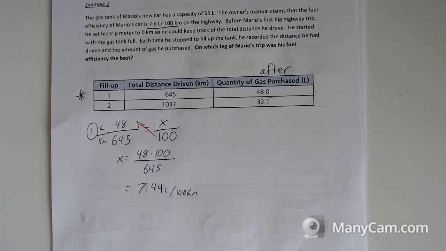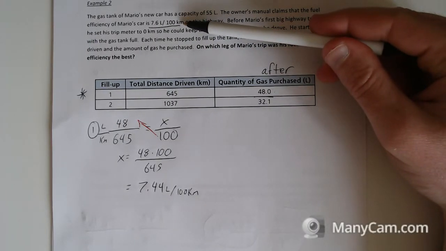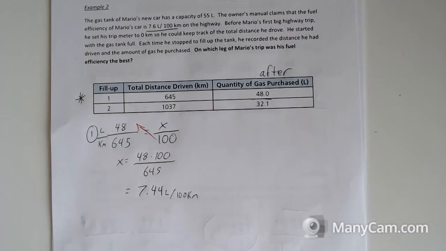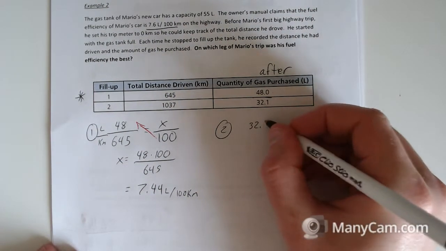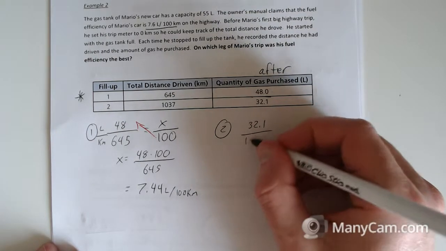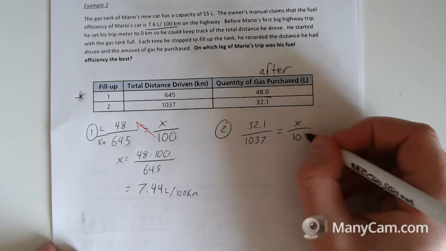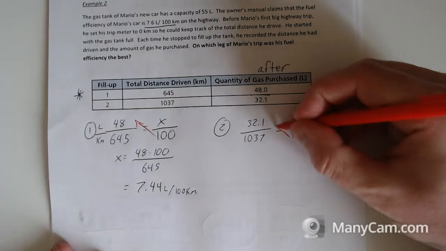That's not bad. So that's a little bit worse. Actually, or is that a little bit better? Yeah, it takes a little bit less gas, so it's a little bit better than what the fuel efficiency was indicated. Now let's try leg number 2. So exact same thing. He used 32.1 over 1,037, and that's how many per 100 kilometers. If you can't tell right away, this one's going to be the much better answer. This one's going to be far more efficient. Maybe it was on the highway the whole time.